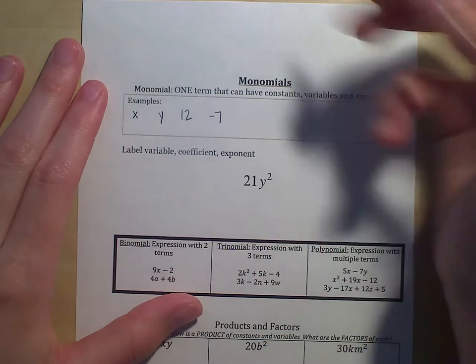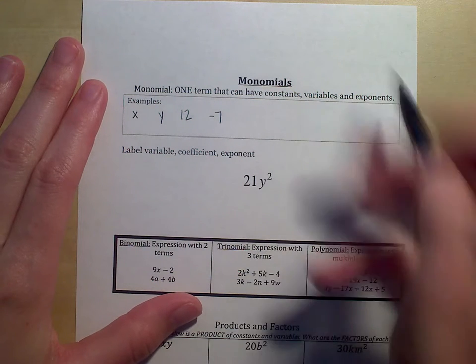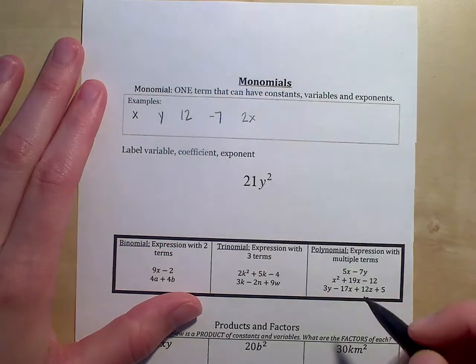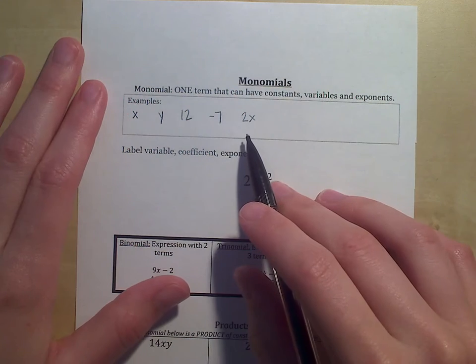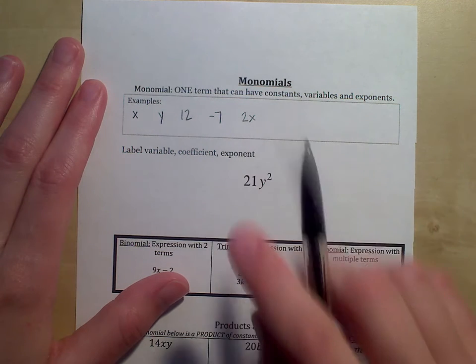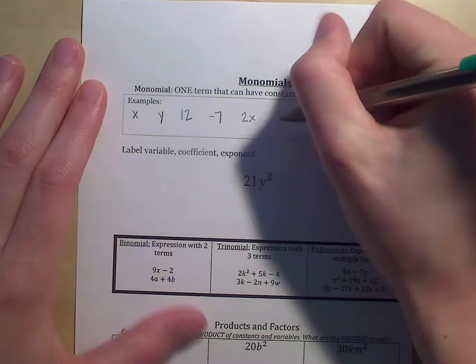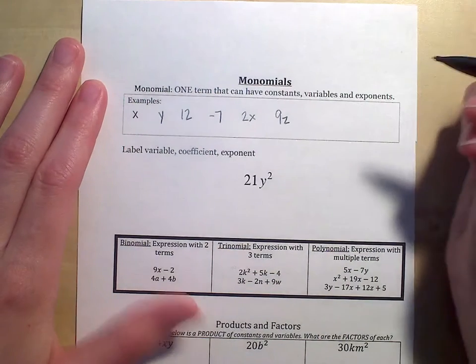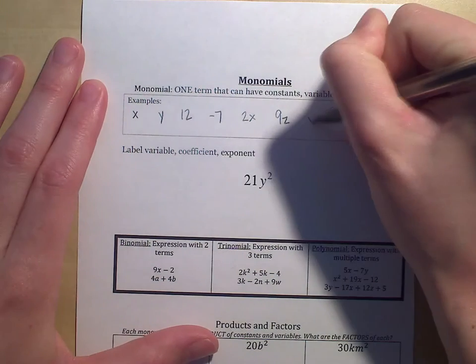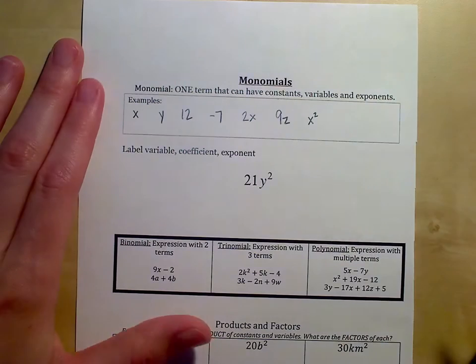But it can also be something that has constants, variables, and exponents. So here's one that has a constant and a variable, 2x. That's still a monomial. It's still just one term. It's a constant and a variable being multiplied together, but it's still one term. 9z, still a monomial. I can add an exponent too. Look, x squared, that's a monomial.